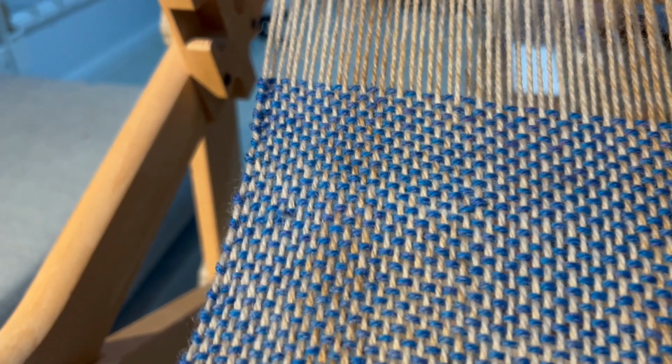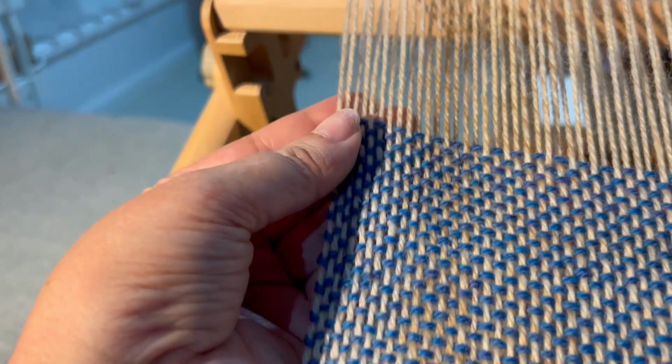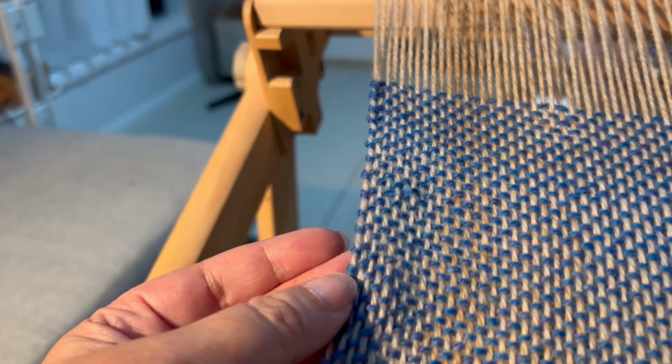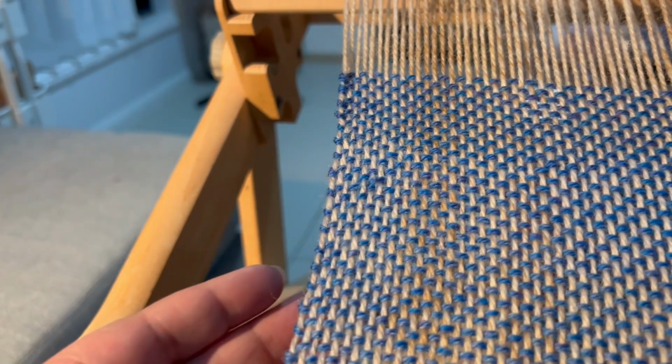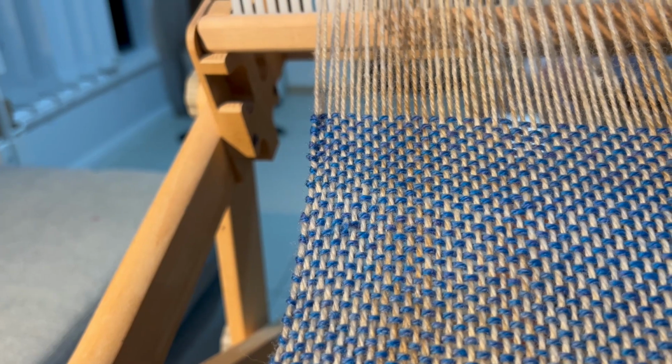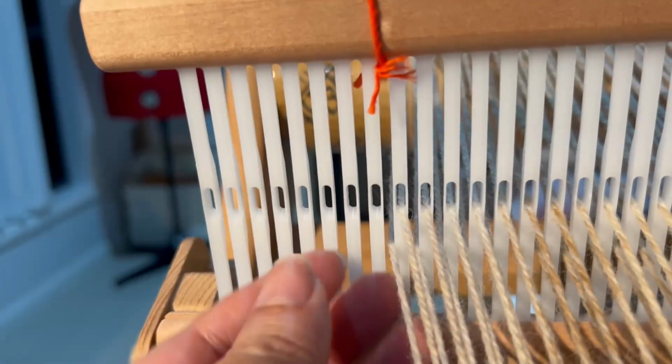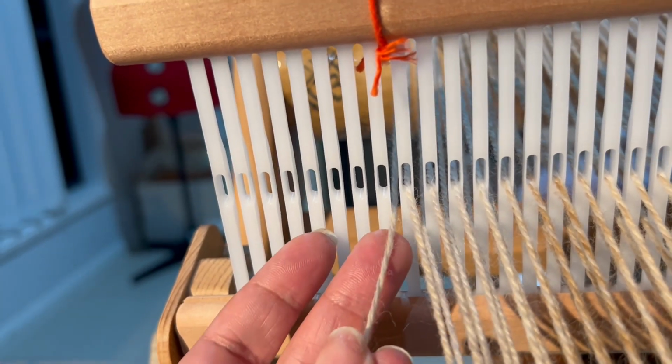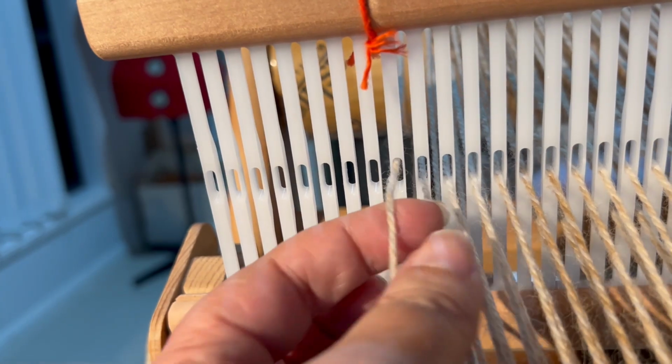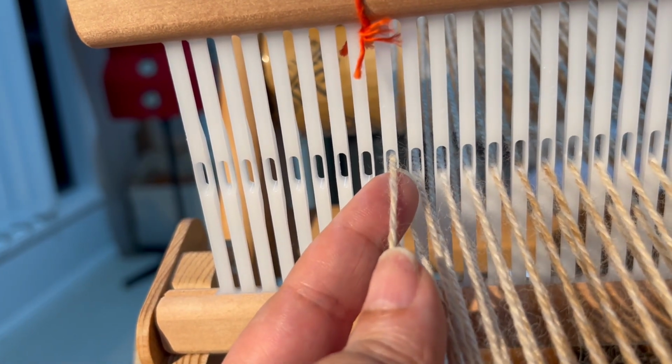Weaving terms 8 and 9 are selvage and fell, or the fell line. Firstly, your selvages. These are the edges of your weaving. When you first start weaving, these can sometimes be the hardest things to get straight or even or looking neat. This just comes with practice.